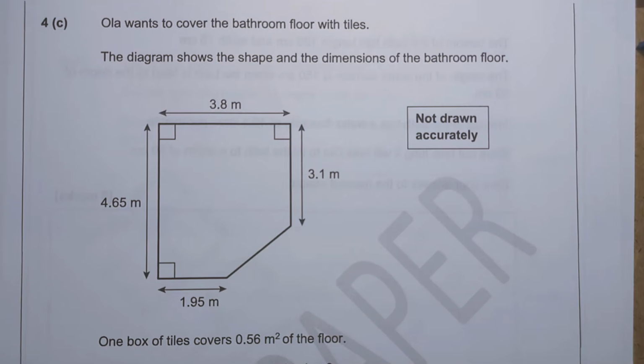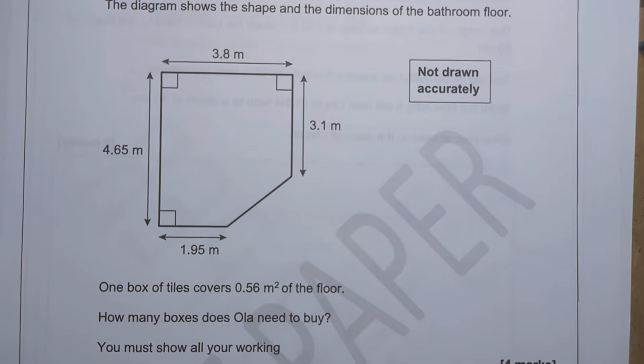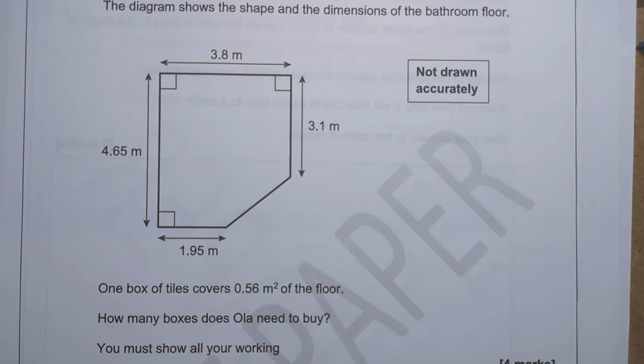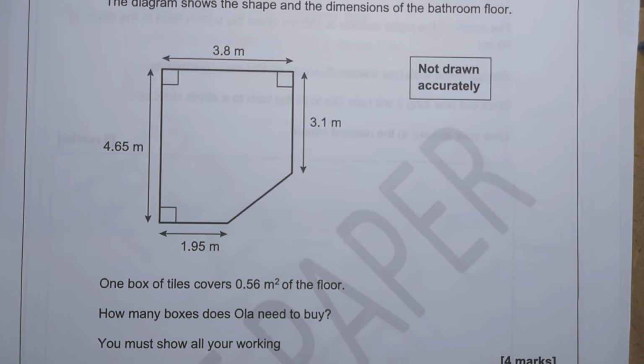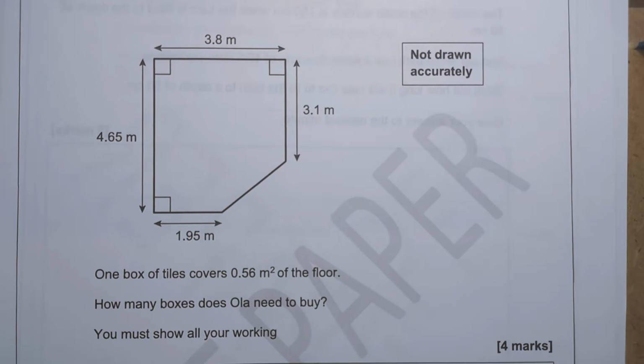Okay, 4C. Ola wants to cover the bathroom floor with tiles. The diagram shows the shape and the dimensions of the bathroom floor. So we've got some measurements on here. One box of tiles covers 0.56 meters squared of the floor. How many boxes does Ola need to buy? And this is for 4 marks.